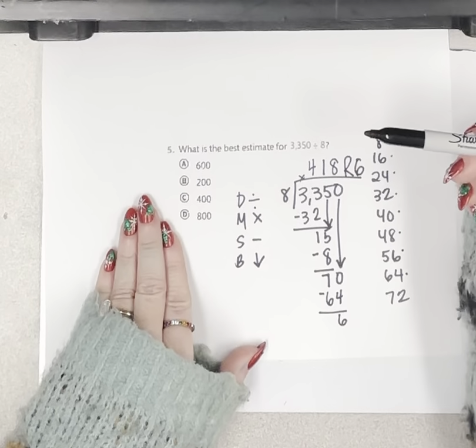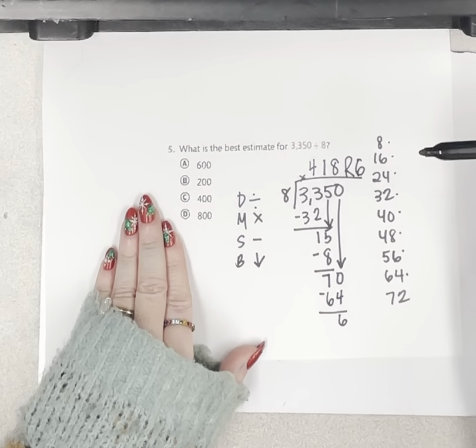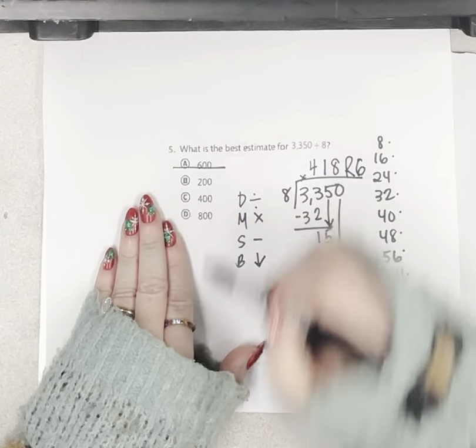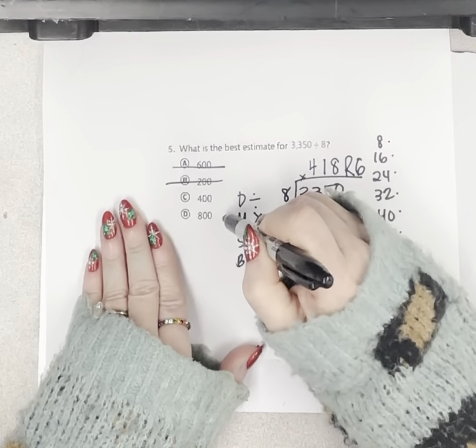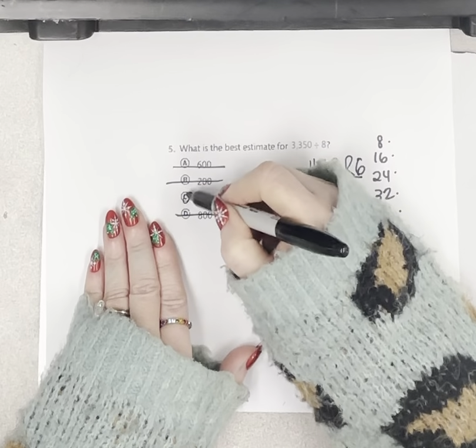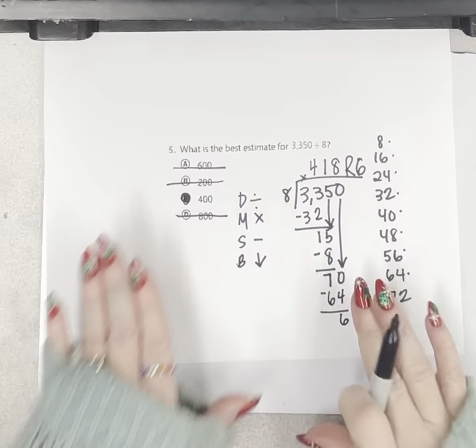Now I look at my answers. Which one is the best estimate? 600's too big. 200's too small. 800's way too big. My answer is 400. Don't overthink it.